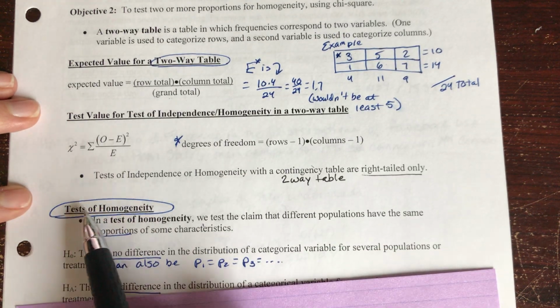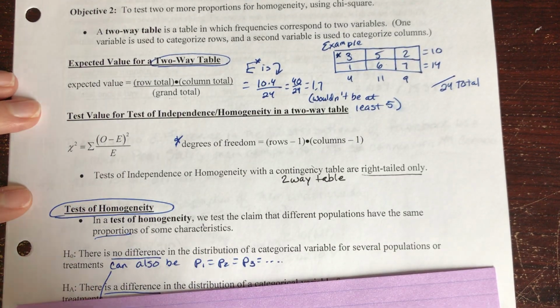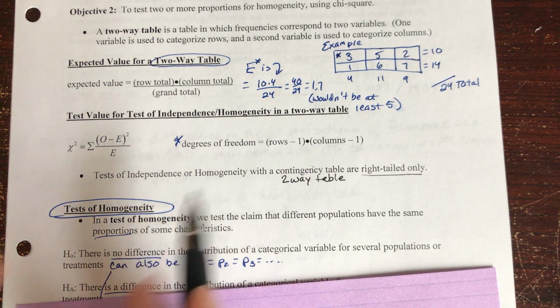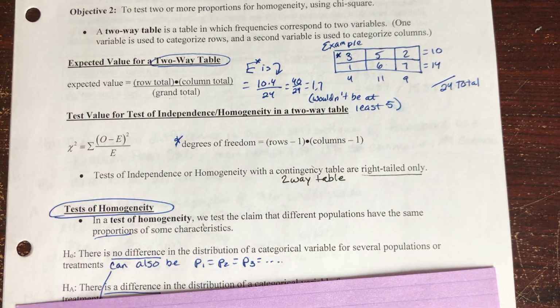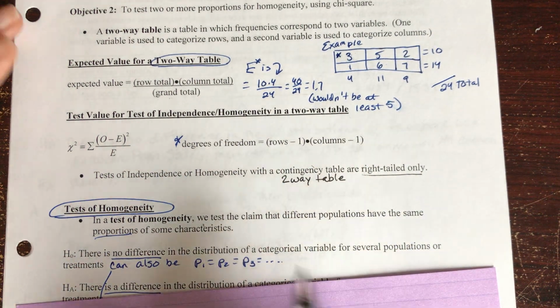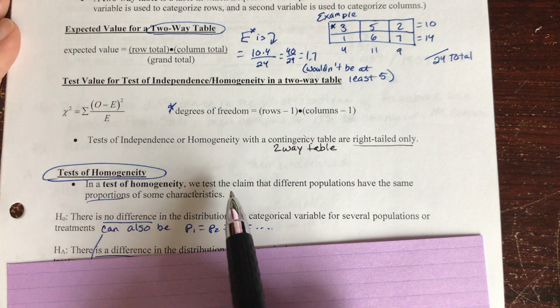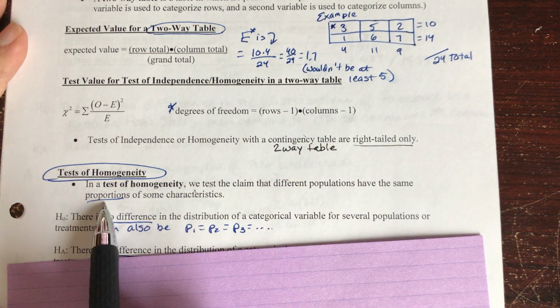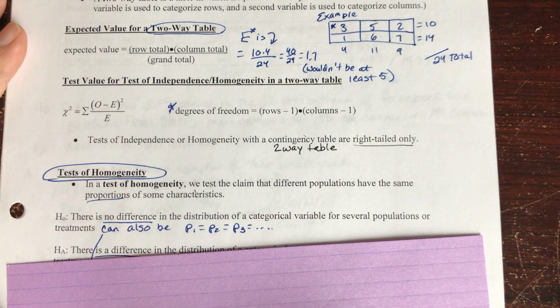Okay. The big deal, to test for homogeneity, homogeneous means all the same, right? So we're trying to test, are all the proportions the same? In a test of homogeneity, we test the claim that different populations have the same proportion of whatever characteristic we're looking for.